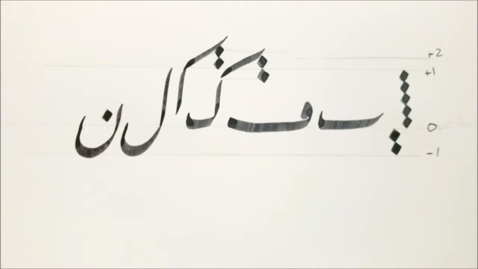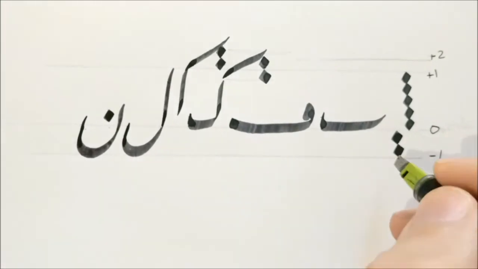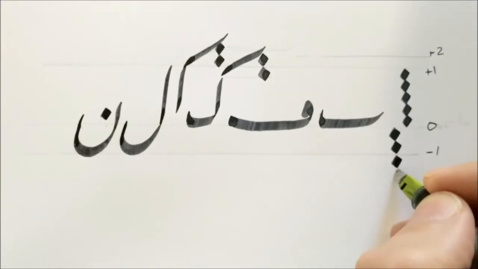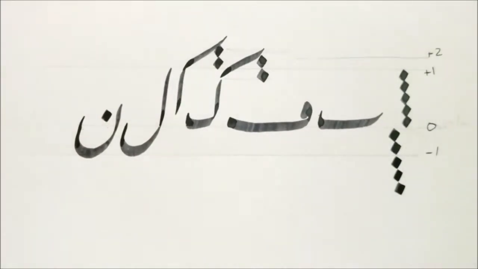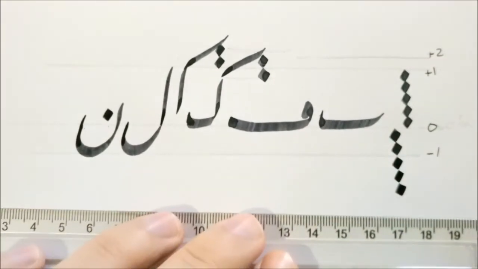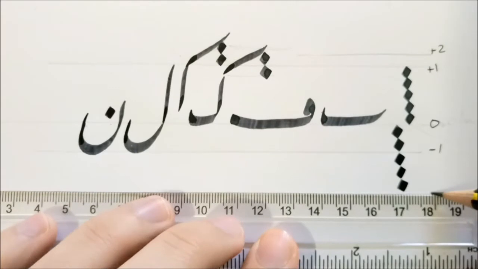There's a second drop which goes for the lower part of the meem. For that one it comes between 4 and 5, so we are going to add 3 points in addition to the 2 points that we've just added, and this will be our next negative line.